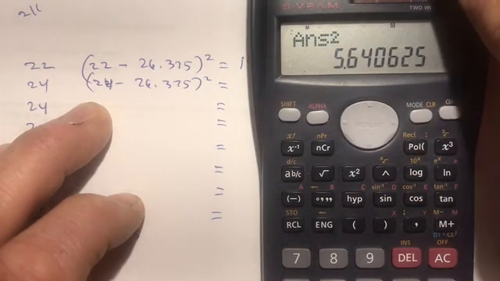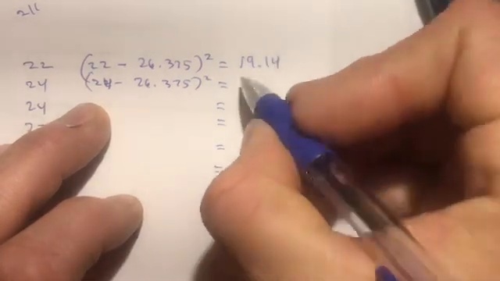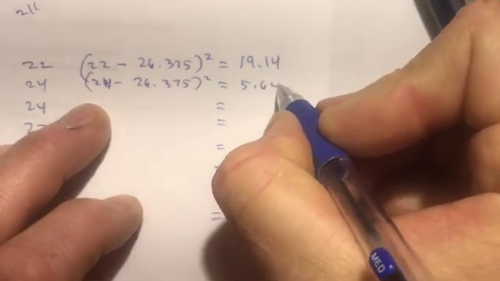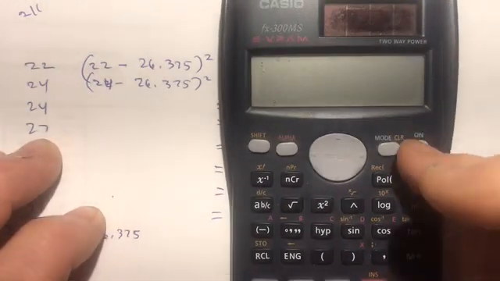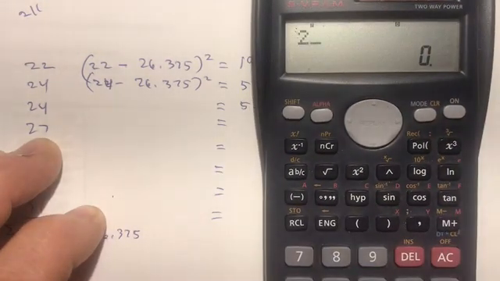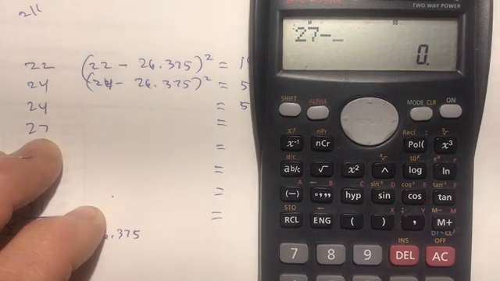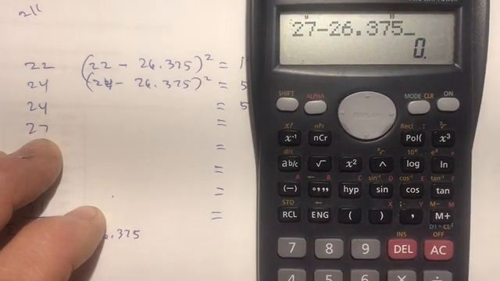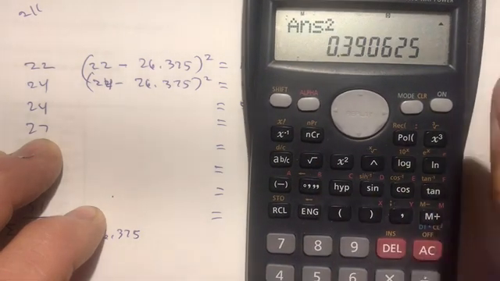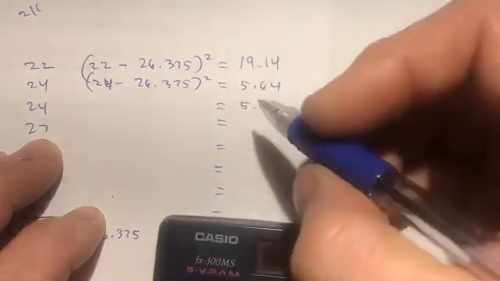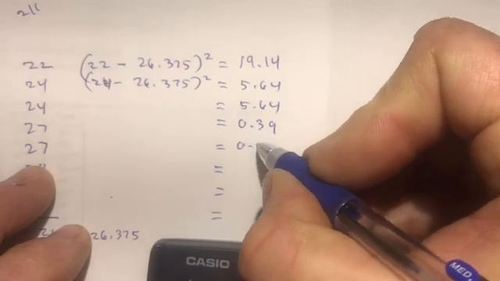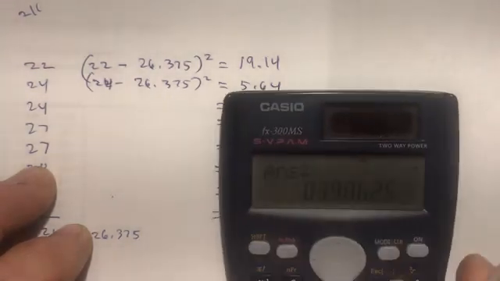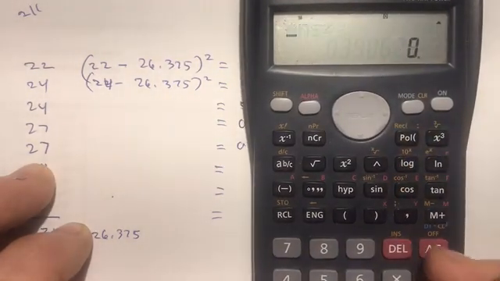So it's 5.64. And this one's the same thing. Now, 27 minus 26.375 equals, square, equals 0.39. That's what this one is too. I like it when you got pairs like that.